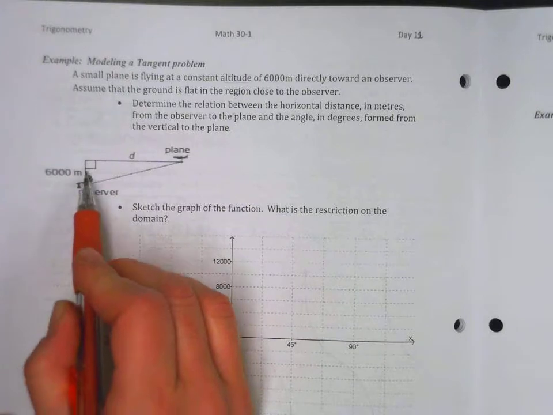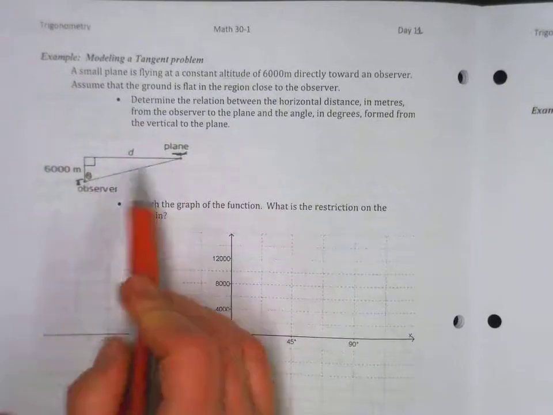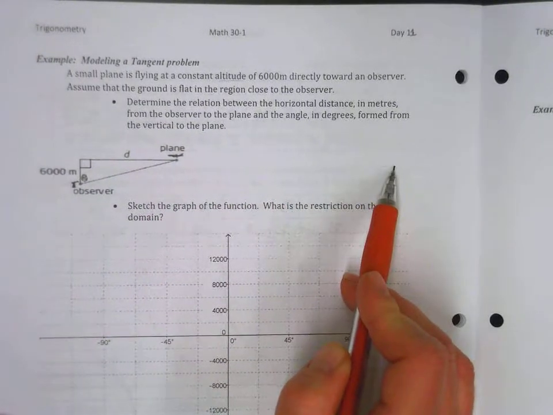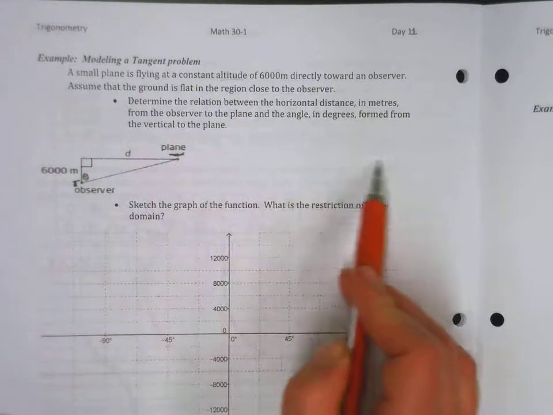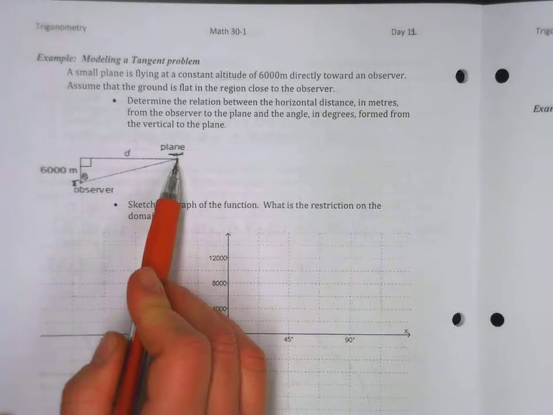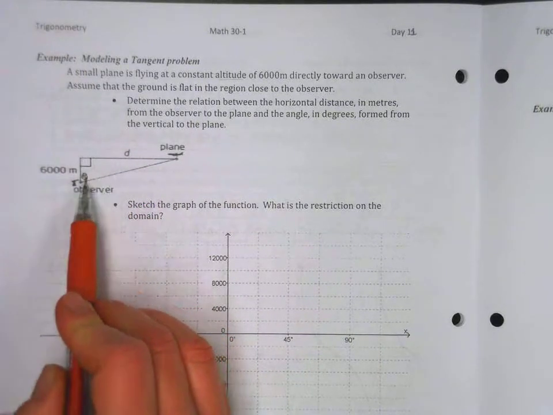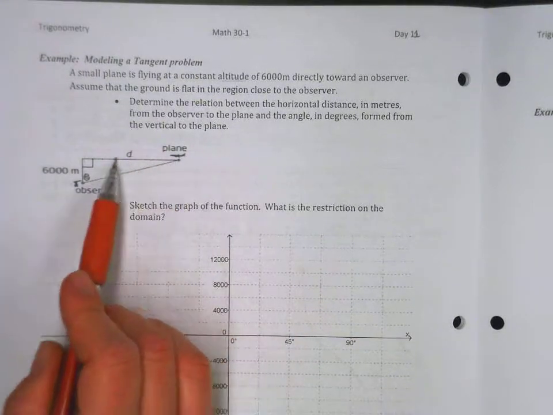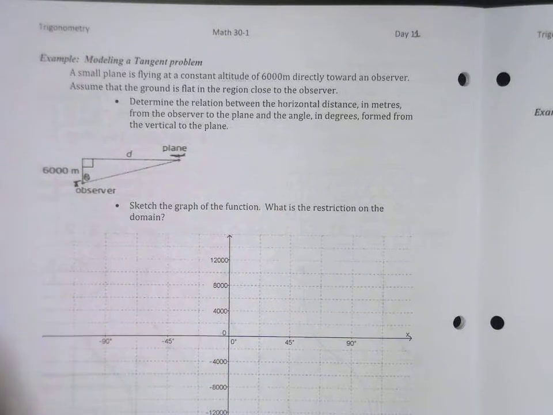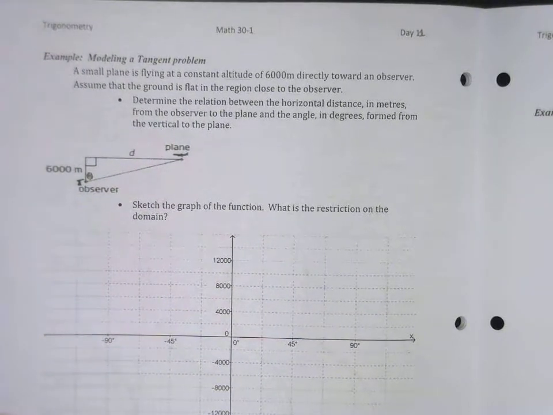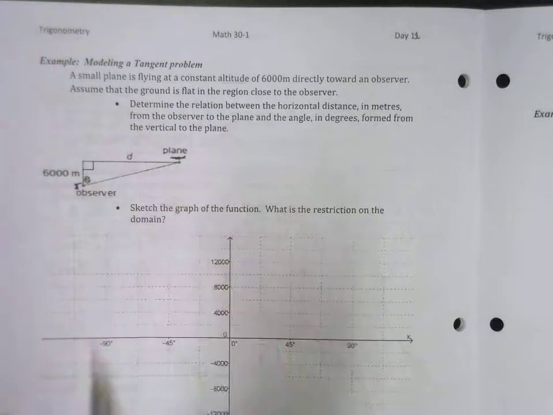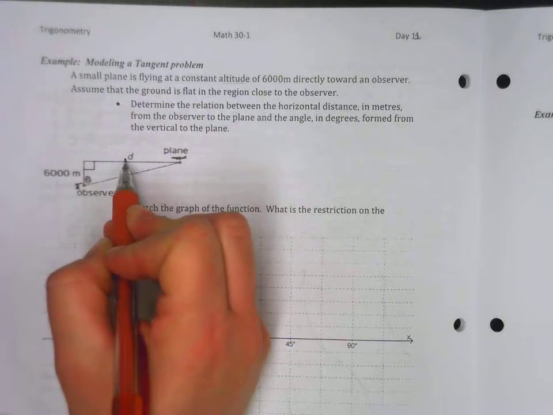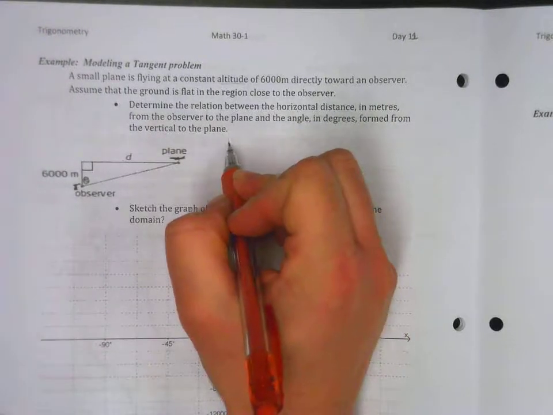So obviously, as the plane gets farther away, this angle is going to get smaller. As the plane gets closer to the observer, this angle is going to gradually decrease until at some point, the plane is actually going to cross over the observer and continue in this direction. So when we talk about this relationship, if I talk about just simple opposite, adjacent, hypotenuse, if this is my angle, this would be the opposite of that angle. This would be my adjacent. So the relationship would be d over 6,000.